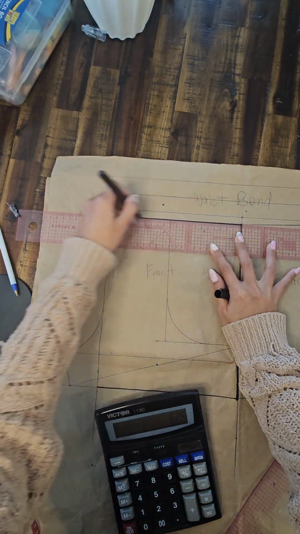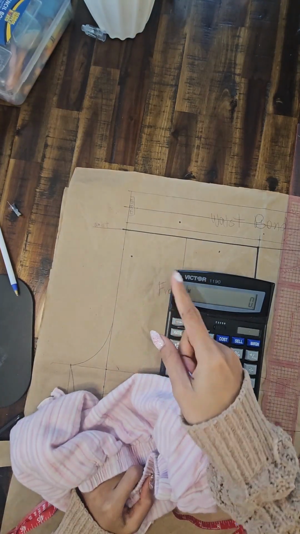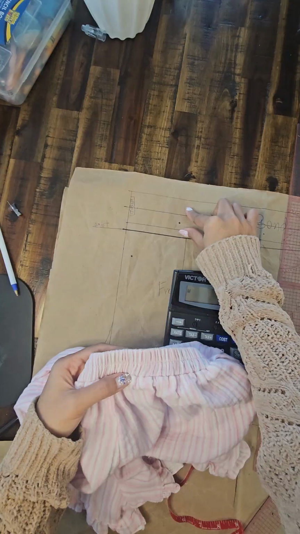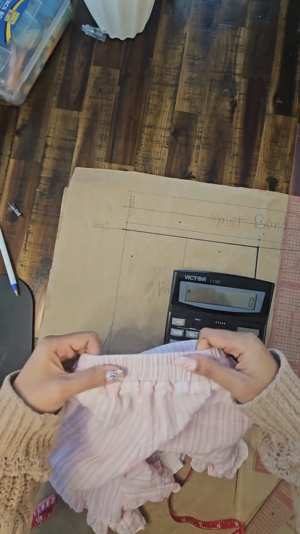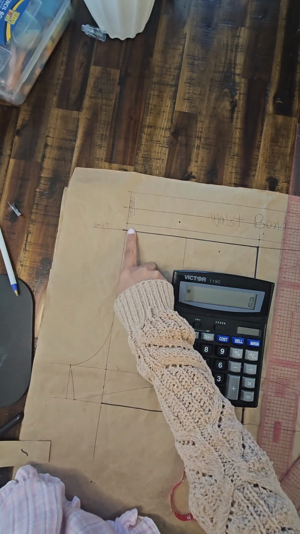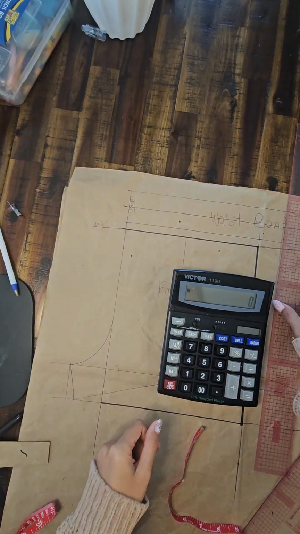I'll just go to the top. So to get the length here, I measured my waist to my crotch, and I also minus 1 inch for the waistband because I'm doing a garter, so I eliminate 1 inch. So I want you to keep in mind: waist to crotch minus 1 inch for the waist. That's what I did.